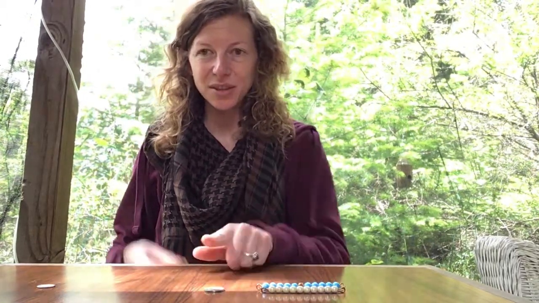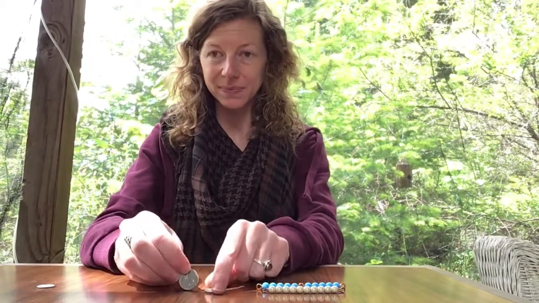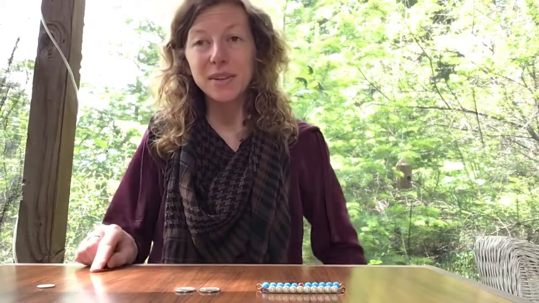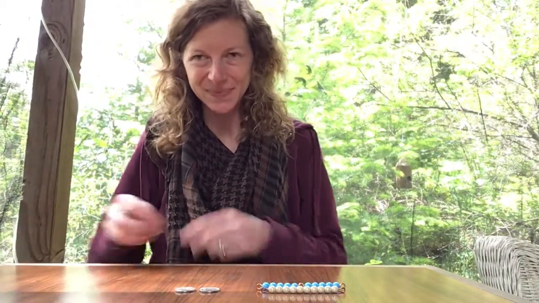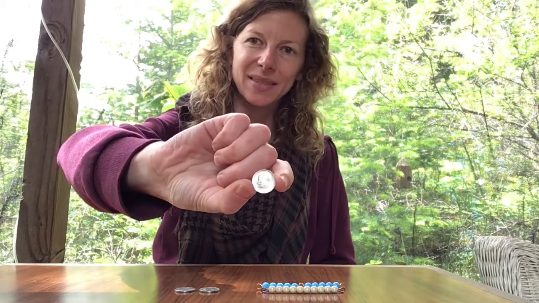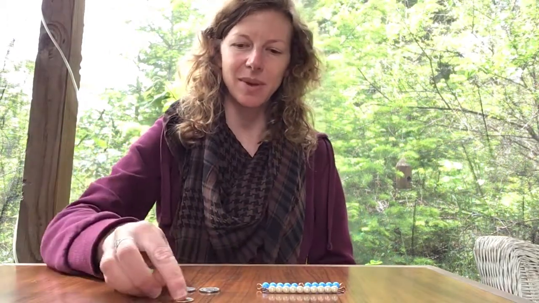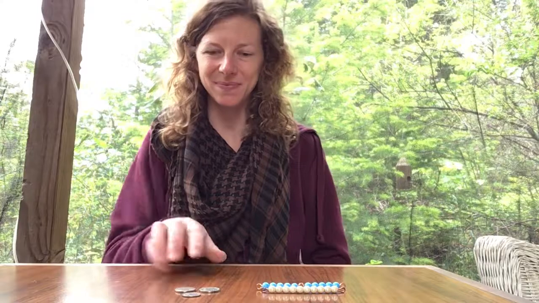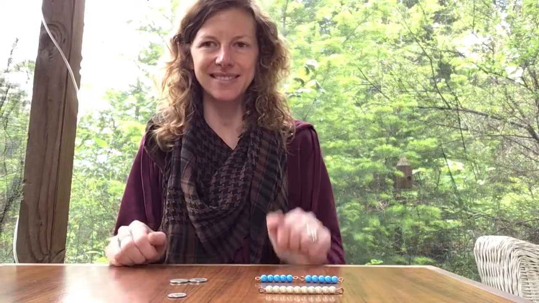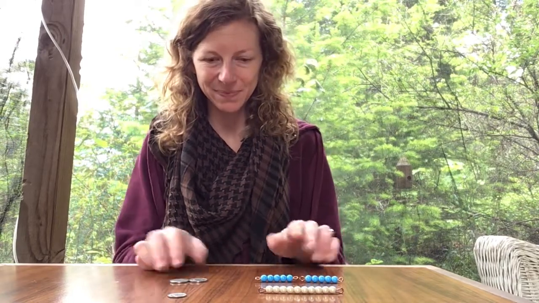And if we had 2 nickels, they also would be the same as 10. And remember, we use the dime, the small silver one, to represent 10. So we have 10 made up of 5s, and we have 10 made up of units.